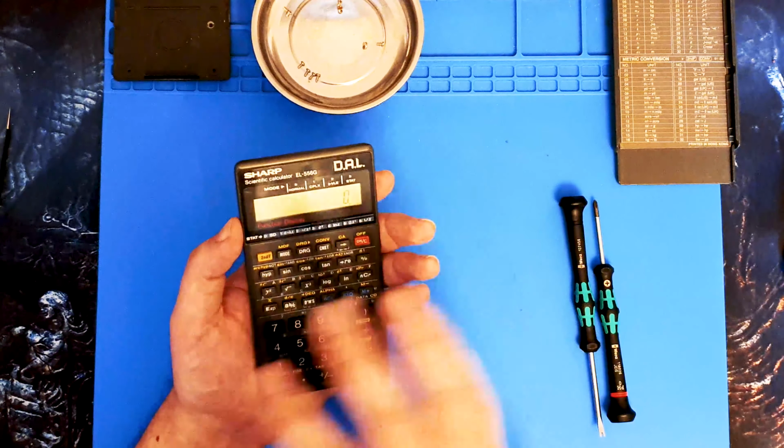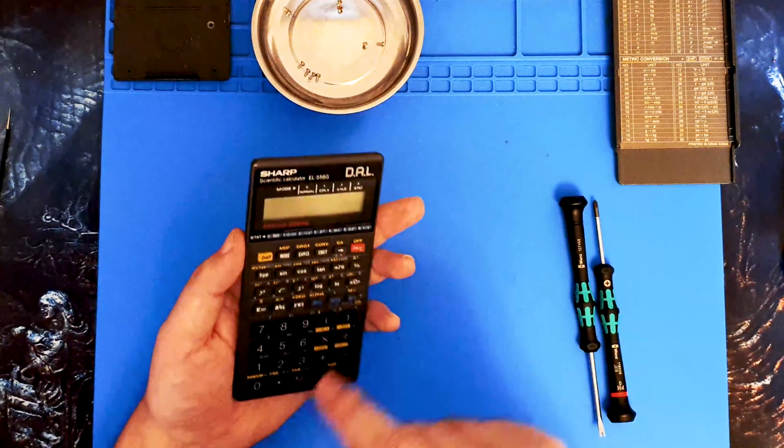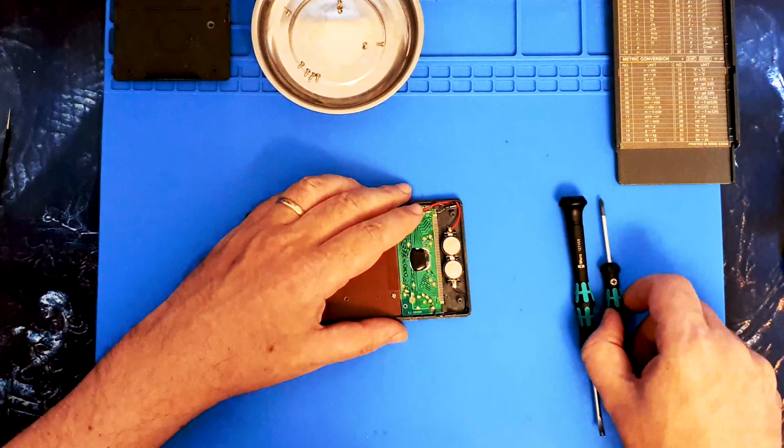Okay, so now it is a case of getting all the screws back in.